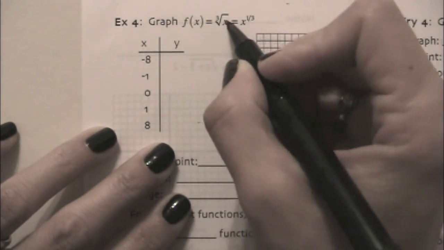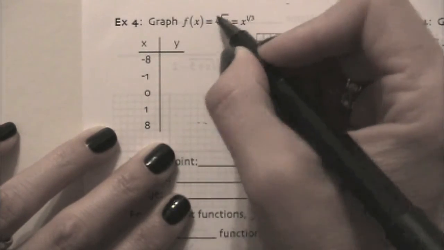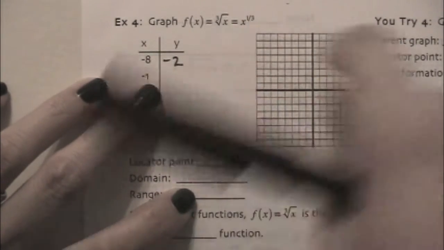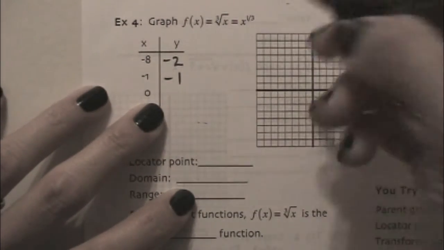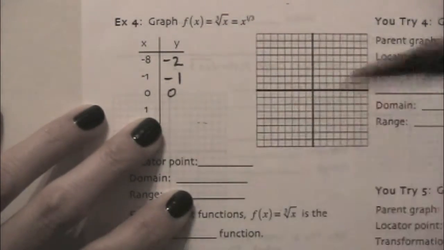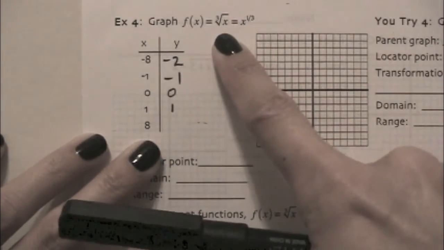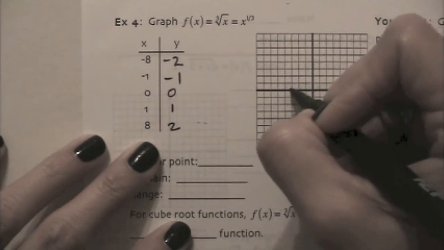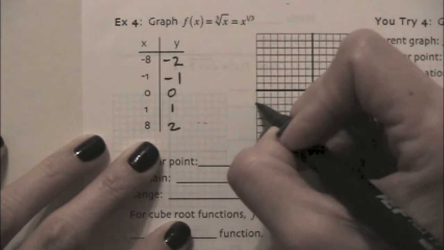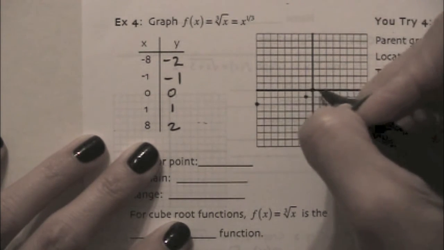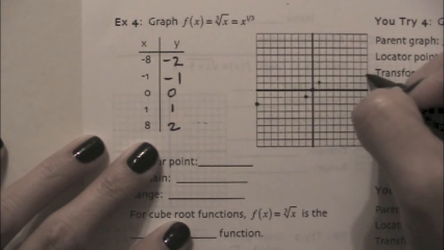So again, it's the cube root of x, so when we plug in -8, the cube root of -8 is -2. Plug in -1, the cube root of -1 is -1. Plug in 0, the cube root of 0 is 0. Plug in 1, the cube root of 1 is 1. And plug in 8, the cube root of 8 is 2. So we're going to plot these points: left 8, down 2; left 1, down 1; 0, 0; 1, 1; and then 8, 2.